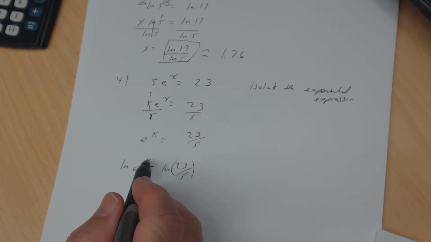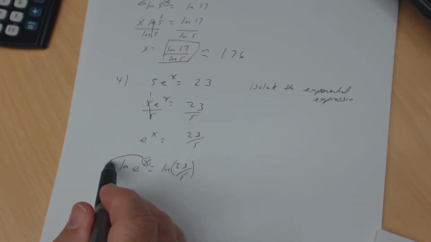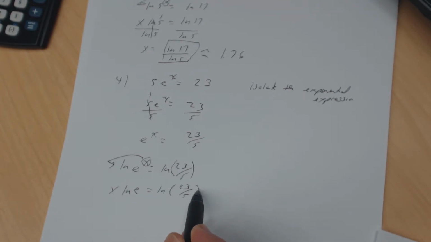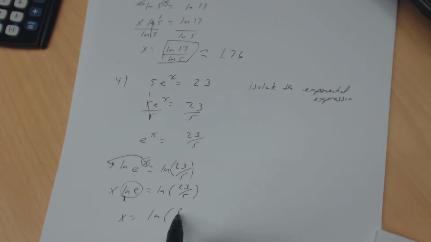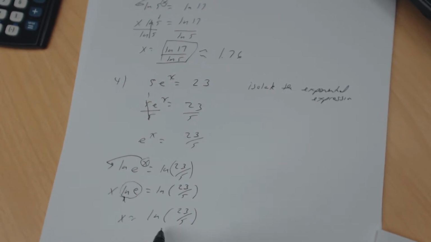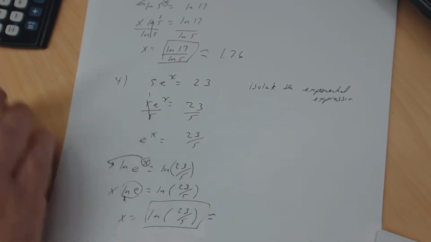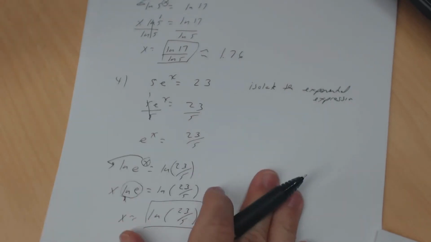And so now I can take this variable and rewrite as a product. So I get x, natural log of e, equals the natural log of 23 divided by 5. And I need for you to know that the natural log of e is 1. 1 times x is x, and there's your answer: natural log of 23 divided by 5. So that's your answer for x. There's your solution.